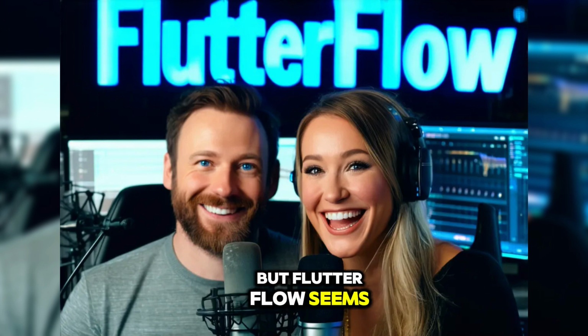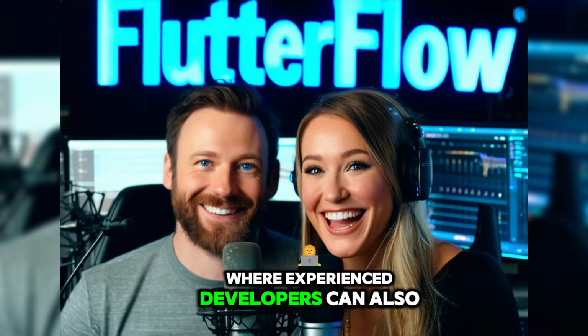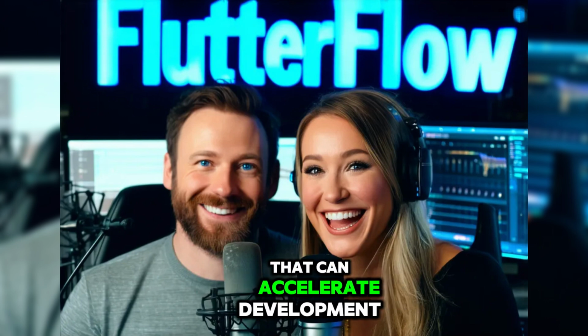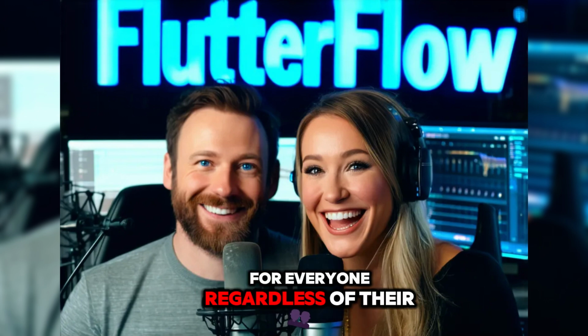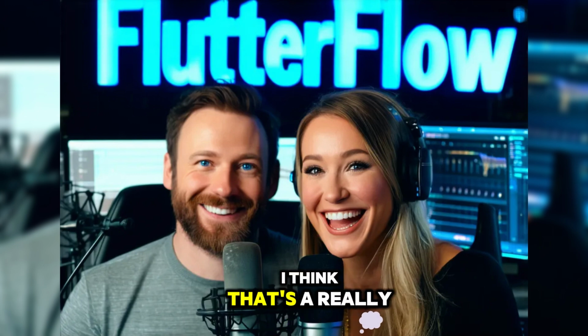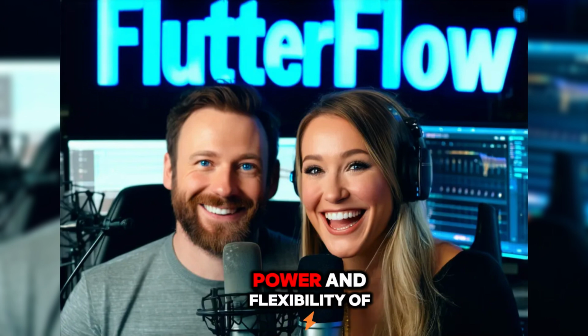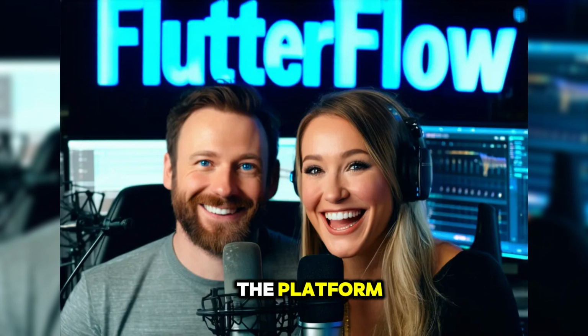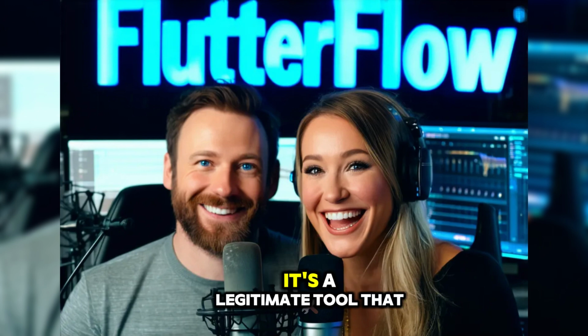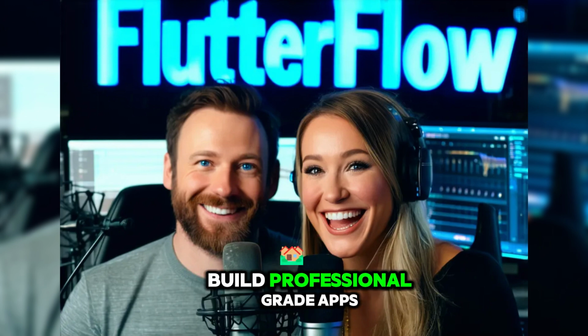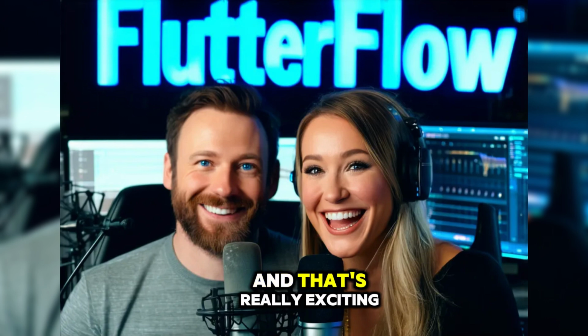But FlutterFlow seems to have struck a balance where experienced developers can also see the value in using it. It's like they've created a tool that can accelerate development for everyone, regardless of their skill level. I think that's a really smart approach. It speaks to the power and flexibility of the platform. It's not just a stepping stone into coding, it's a legitimate tool that can be used to build professional-grade apps. And that's really exciting to me.